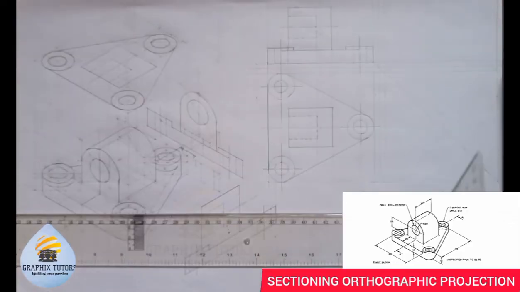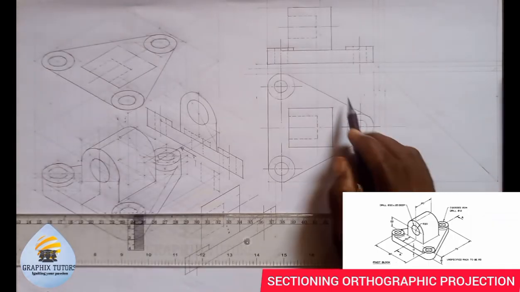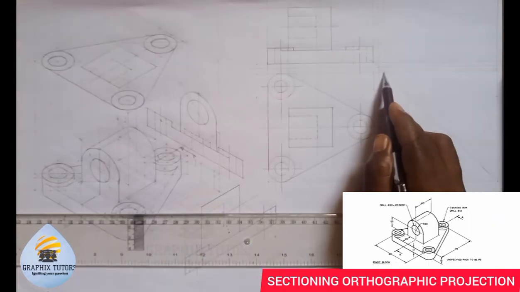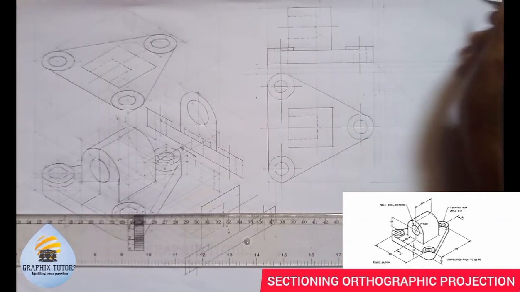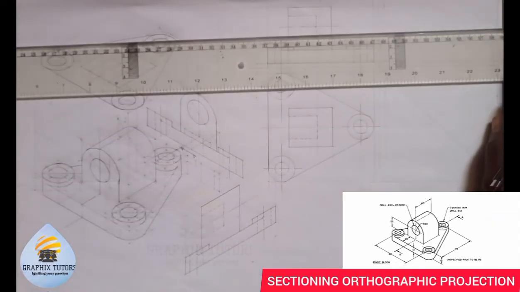Now, once we've done that, that means looking from here. If I project this end to this point, it's coming up. This is where they are meeting, right? So let me just complete that up.